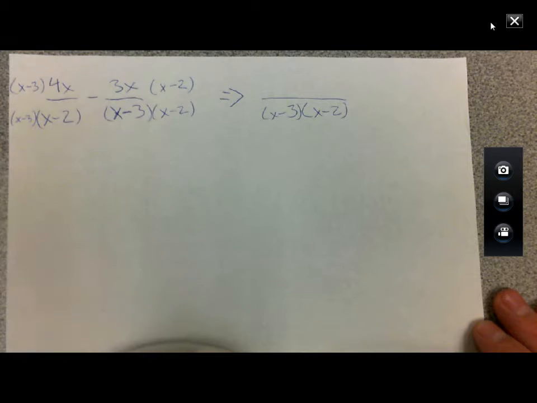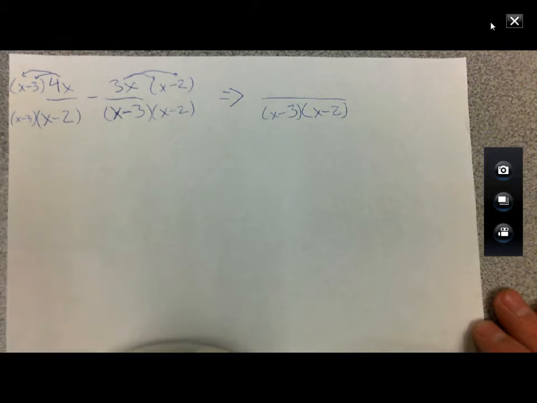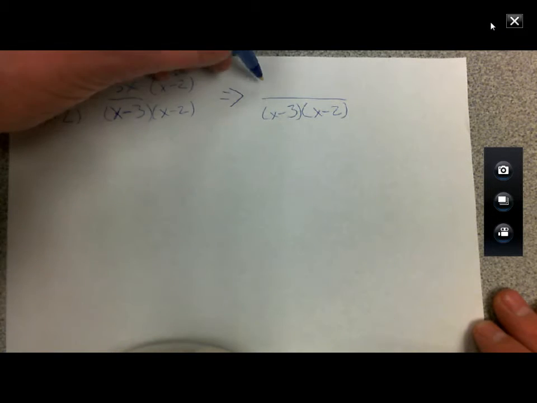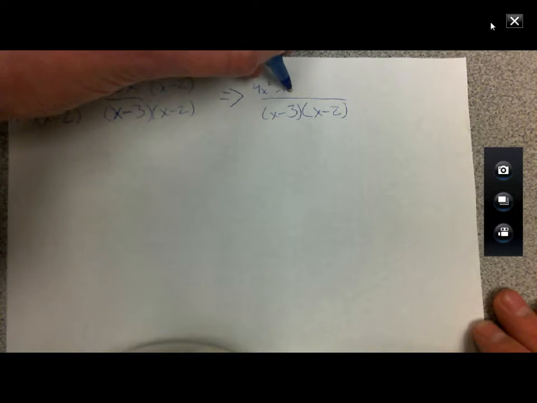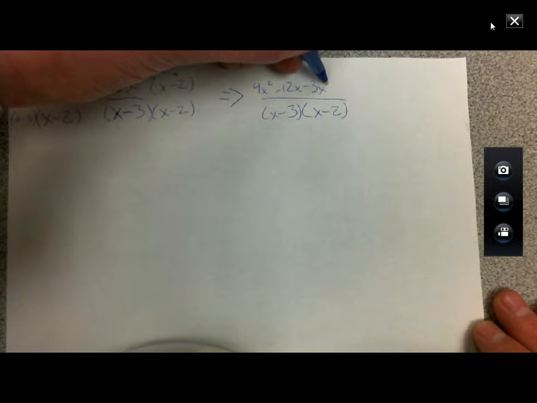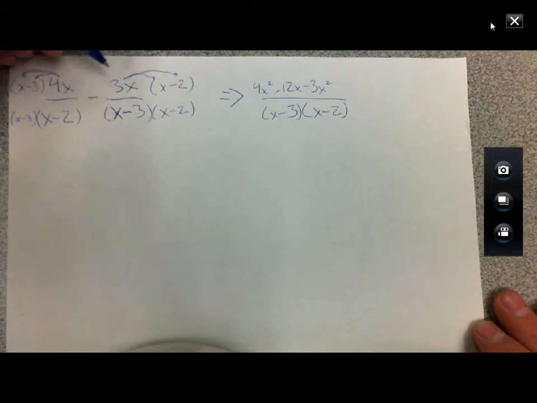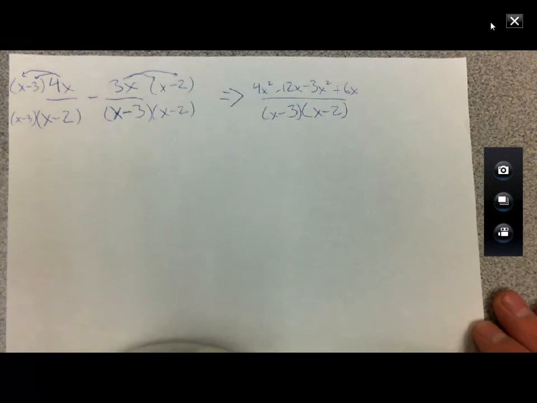With the two numerators then, I am going to distribute. So I'm going to distribute these through that. So I'm going to get 4x squared, minus 12x, minus 3x squared, minus a negative 6x, so plus 6x.